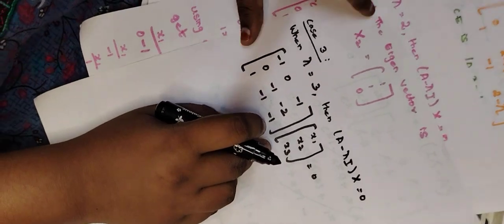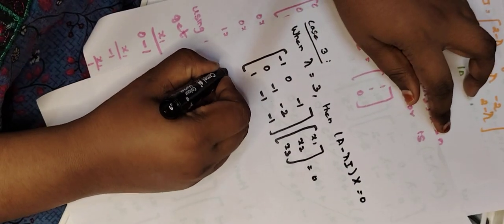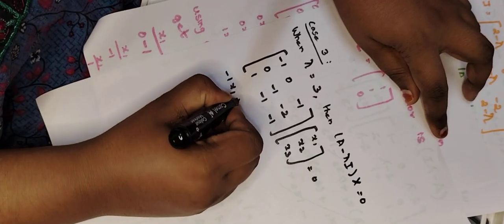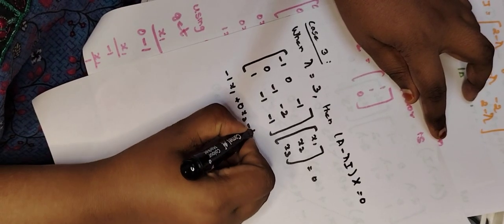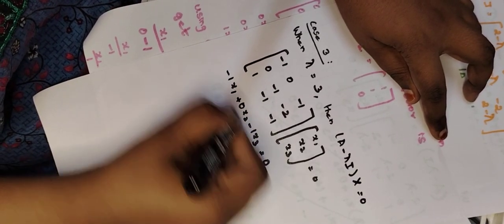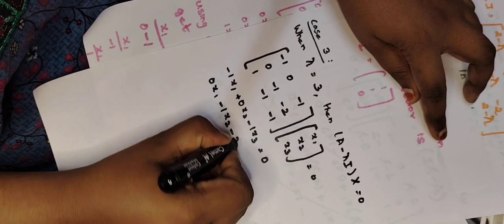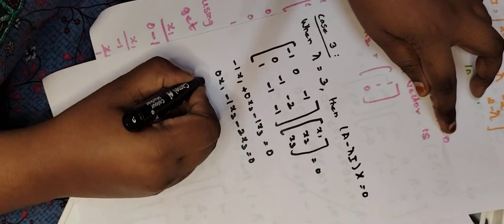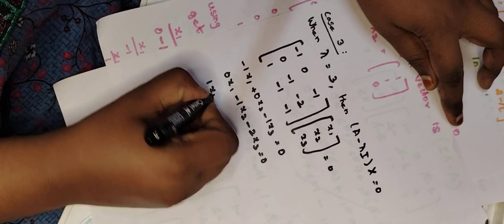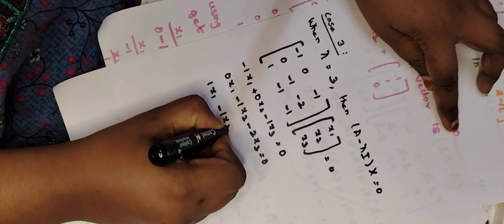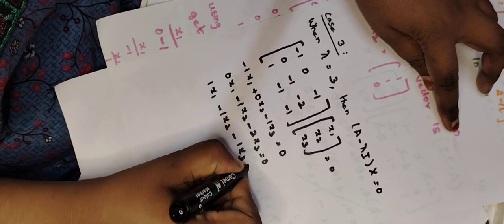Now I'm going to multiply both the matrices. If I multiply both the matrices, I'll get minus 1x1 plus 0x2 minus 1x3 equal to 0, and then 0x1 minus 1x2 minus 2x3 equal to 0, and the third one is 1x1 minus 1x2 minus 1x3 equal to 0.